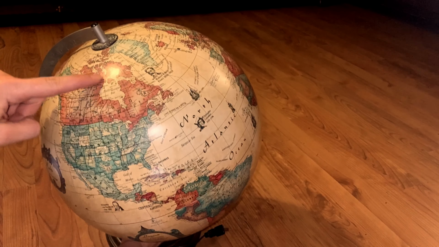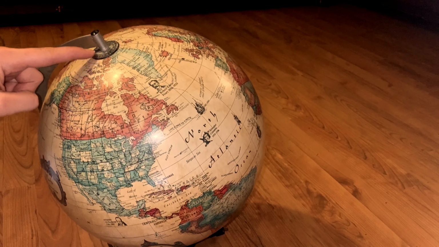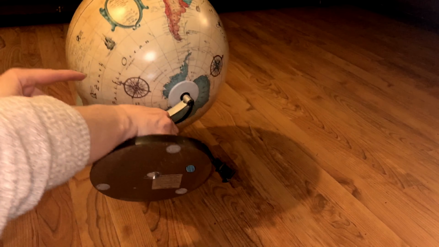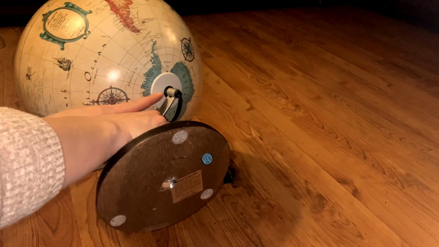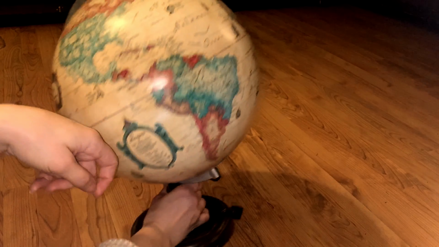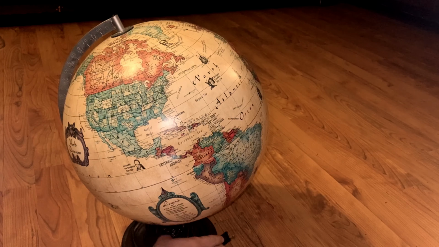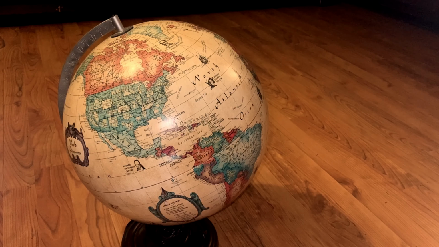From the Arctic Circle all the way up to 90 degrees north, and from the Antarctic Circle all the way down to 90 degrees south, is known as the polar zone, or sometimes referred to as the frigid zone. These zones have the coldest temperatures on Earth.